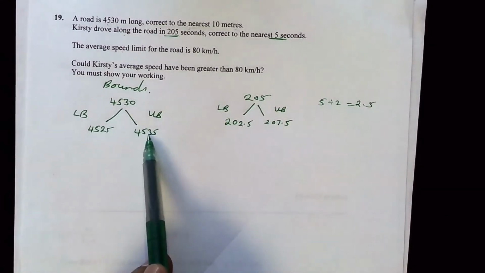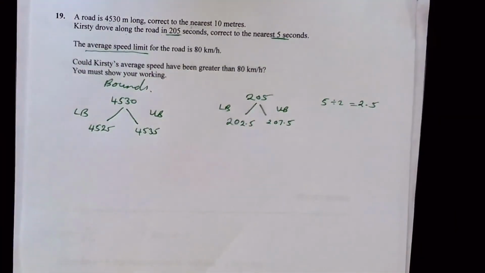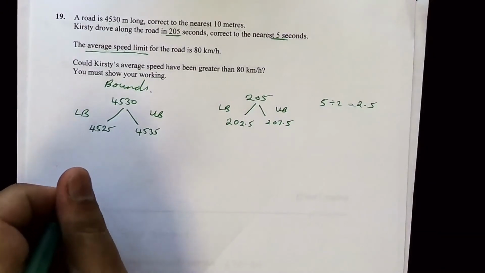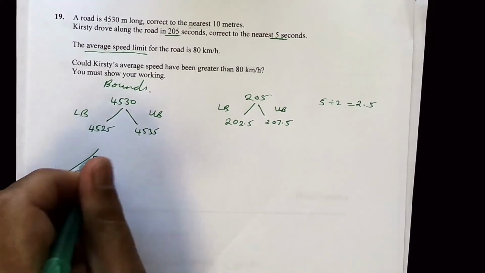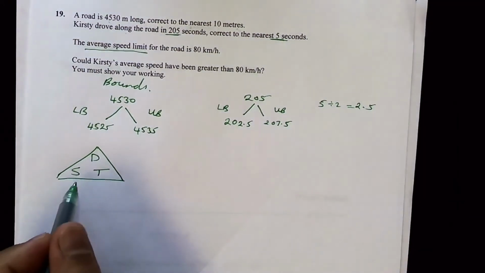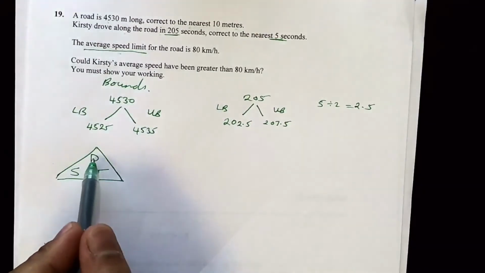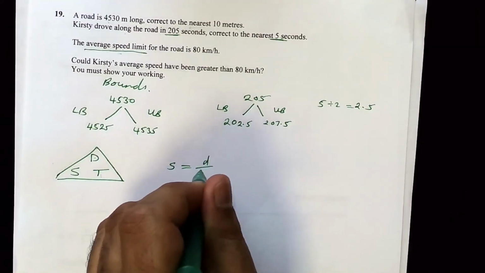So I've got the values that I need to use, and for the next part I'm going to look at how to work out average speed. Well, the speed formula is speed equals distance over time. I'm going to use the triangle, and to work out speed, distance divided by time.